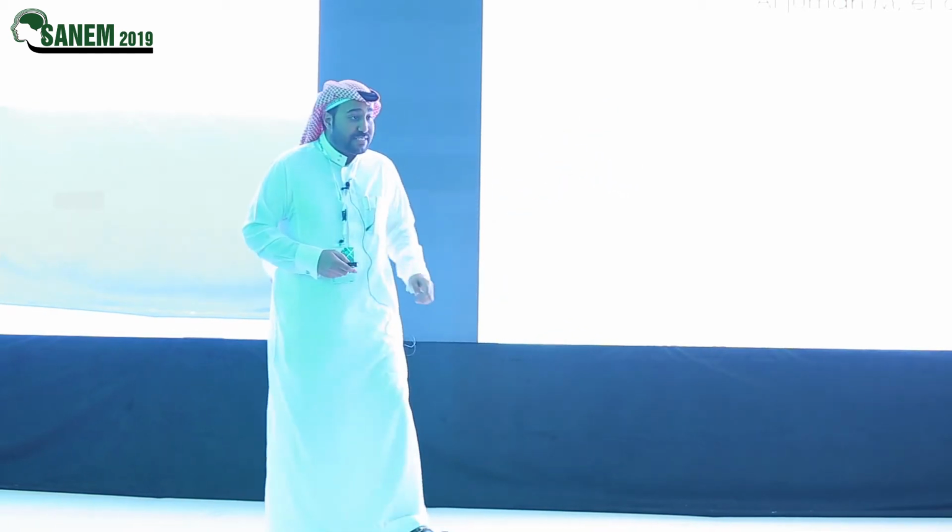This is the carrier frequency in Saudi Arabia. There are 2 studies. The first indicates that 1 in every 25 is a carrier. In this room, if you are 200, that means 8 carriers, if we have 200 persons sitting in this room. The other study showed that 1 in 20 is a carrier for SMA.